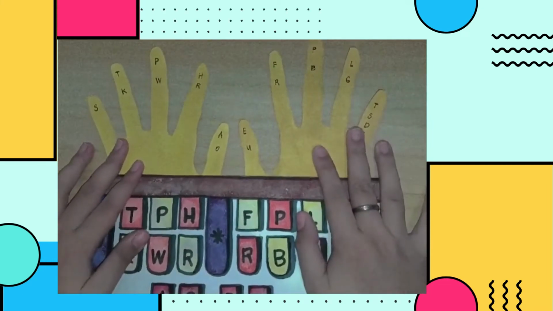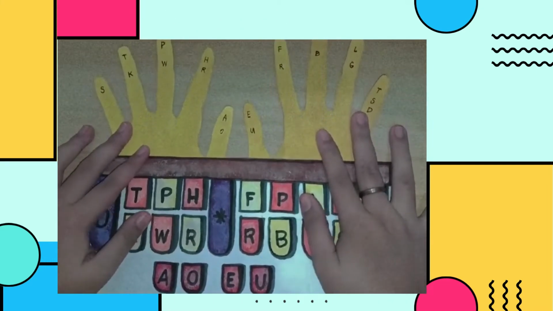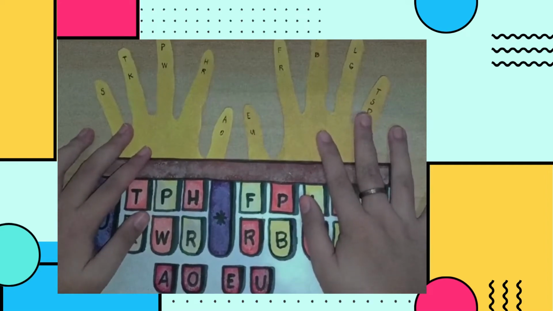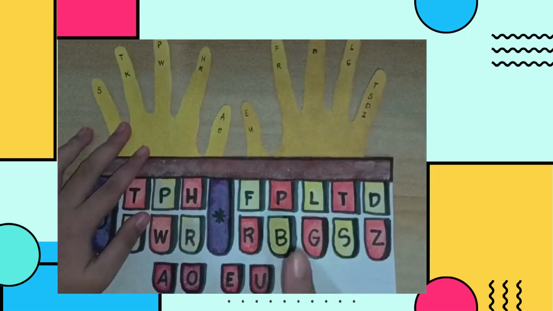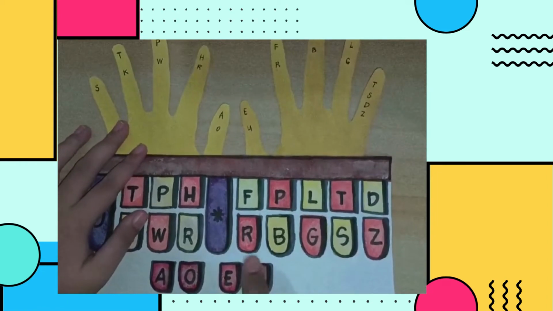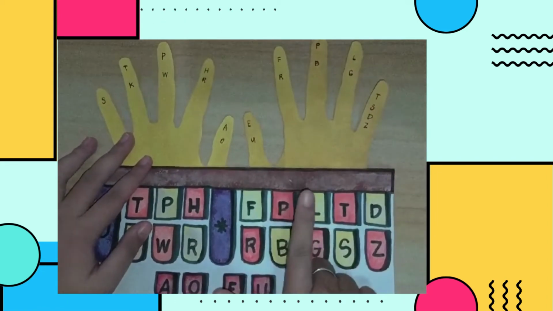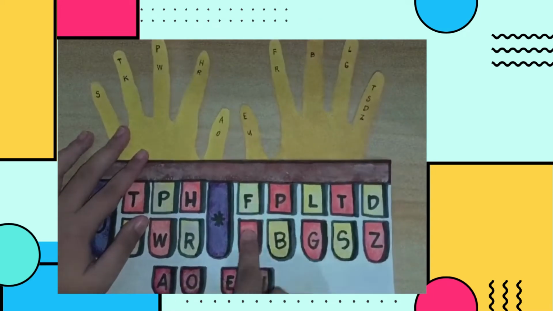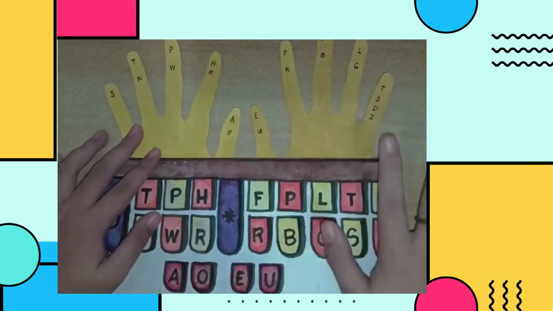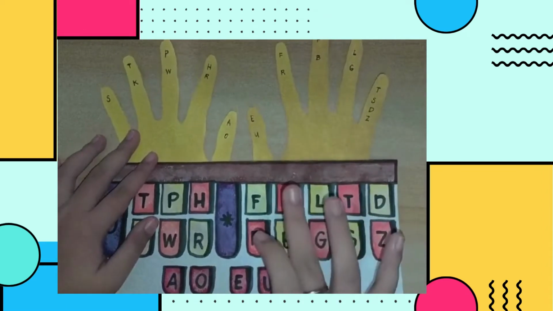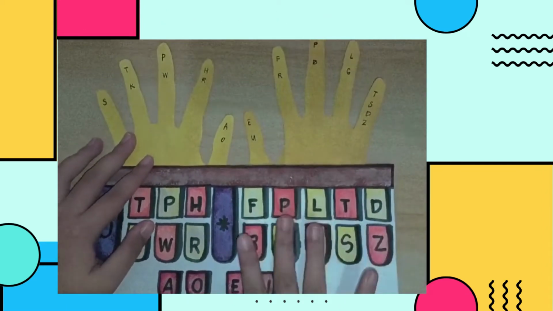Now for the right fingers positioning, we have EU for right thumb, FR for right index, PB for right middle.